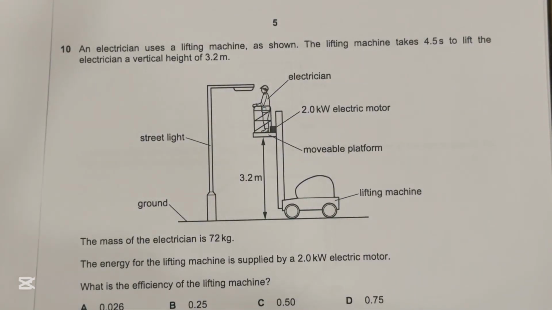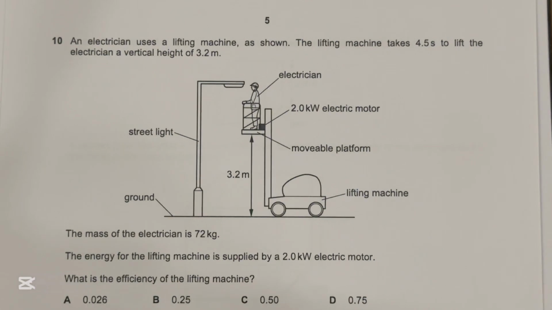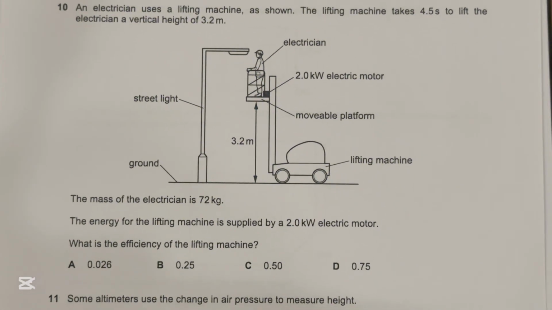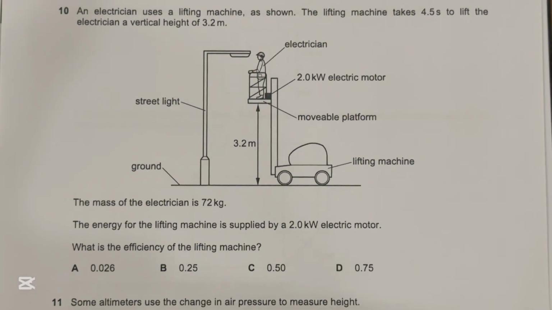Moving to question number 10, an electrician uses a lifting machine as shown. The lifting machine takes 4.5 seconds to lift the electrician a vertical height of 3.2 meter. The mass of the electrician is 72 kg, and the energy for lifting the machine is supplied by a 2 kilowatt electric motor. What is the efficiency of lifting the machine?